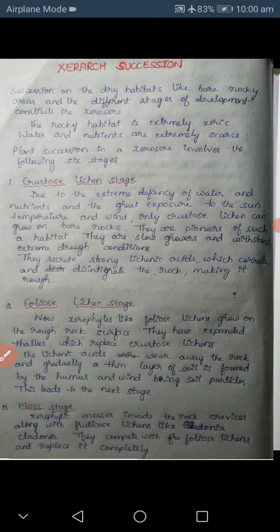Their roots continue the process of rock disintegration and humus accumulation. Evaporation decreases. The soil is covered and shaded by the herbs. Means in the soil the water quantity will be a little higher than in other stages, and then the soil is covered by the herbs.